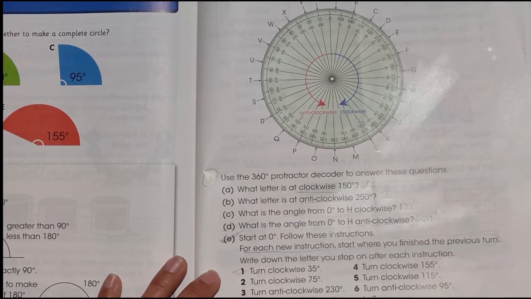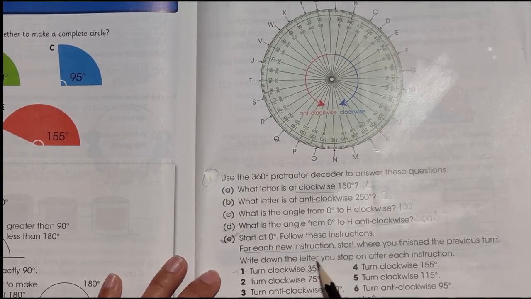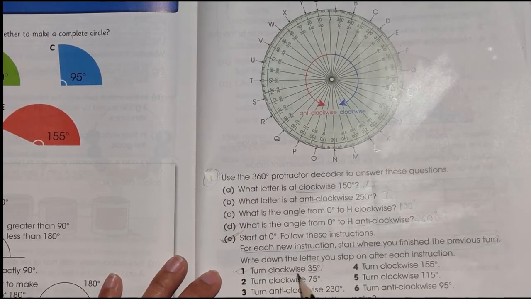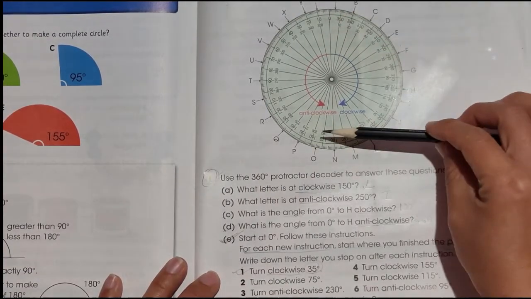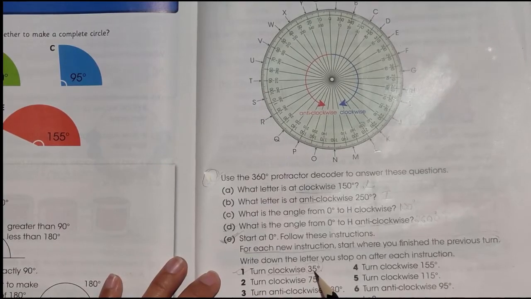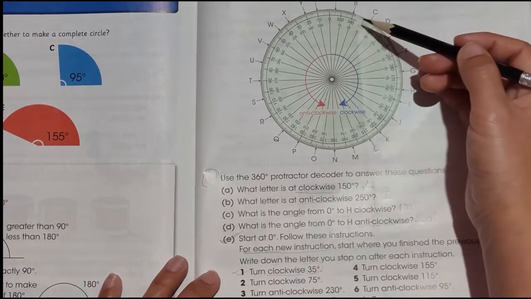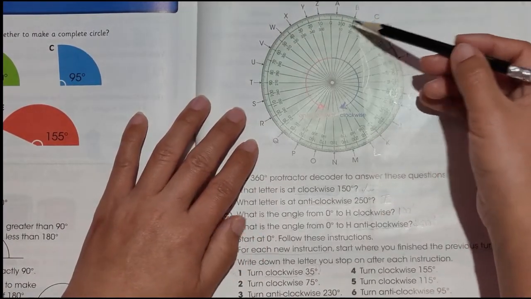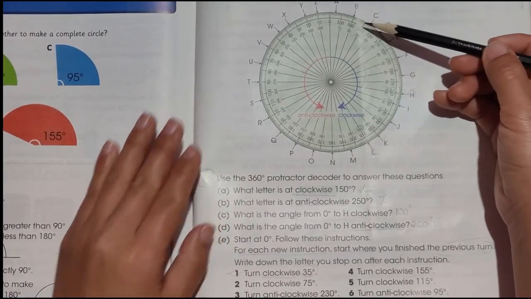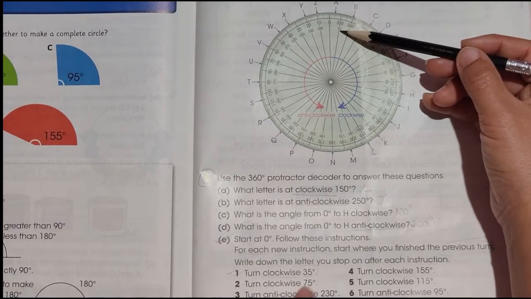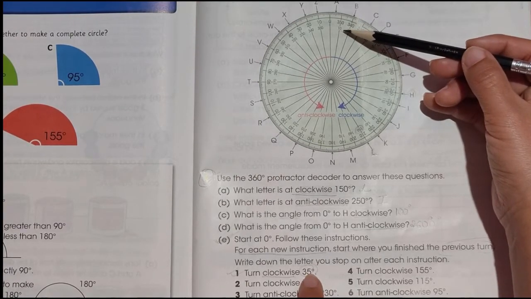Okay, so let's start. It says turn clockwise 35 degrees. So clockwise, we know that it goes from the right, no? It says 35 degrees. And for the clockwise, we're going to use this inner scale, right? Let's see where is 35.